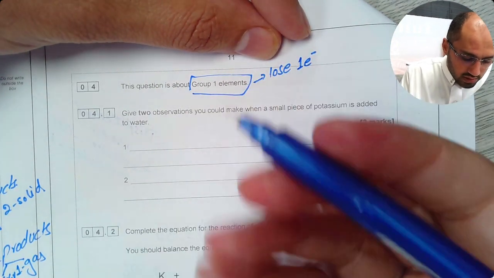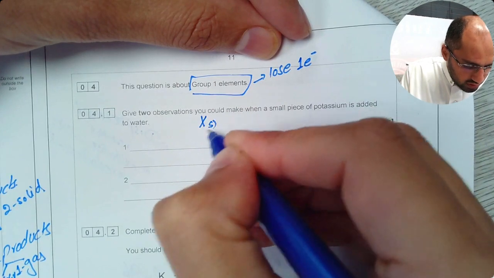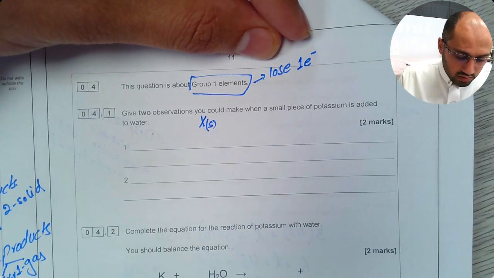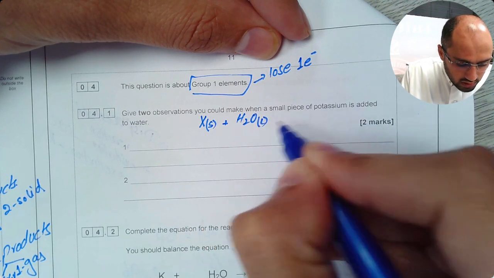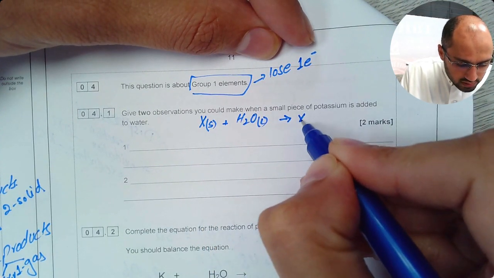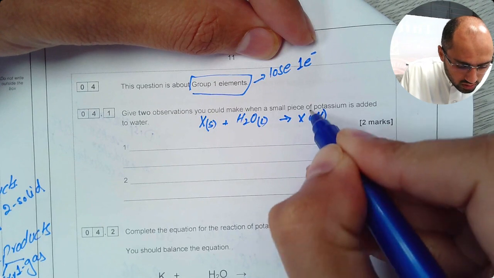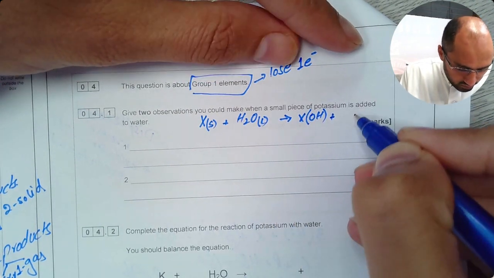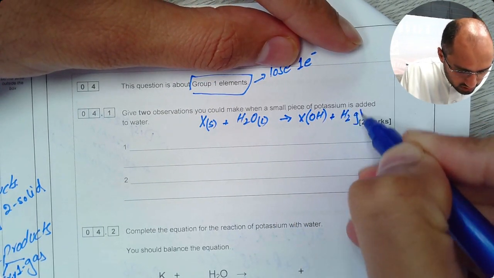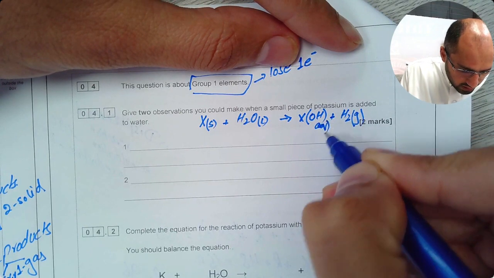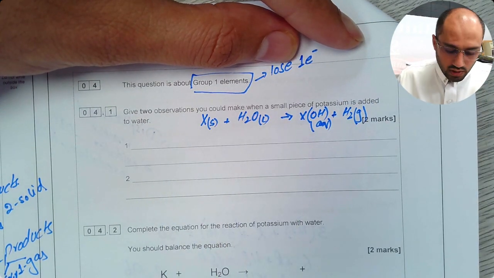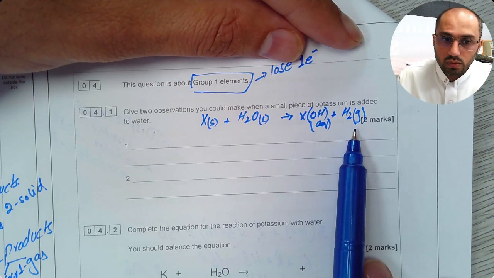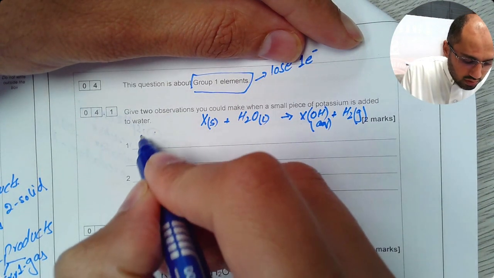In this case, you'll have X solid, where X is any group 1 metal. It will react with water, which is liquid, and will produce XOH plus H2. Now this is gas, this is aqueous. If you look at this equation, it tells you what will happen. I can clearly see here gas will be produced. So I can say bubbles of H2.